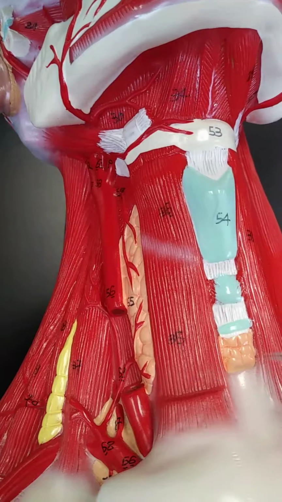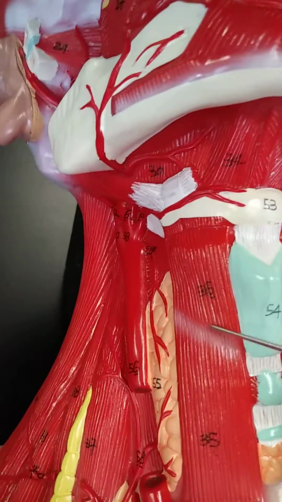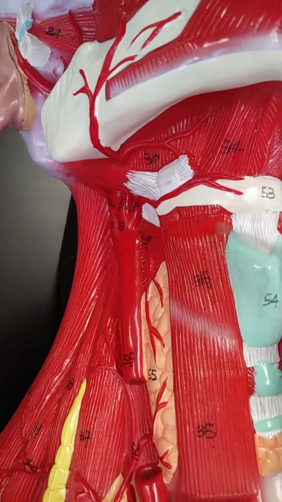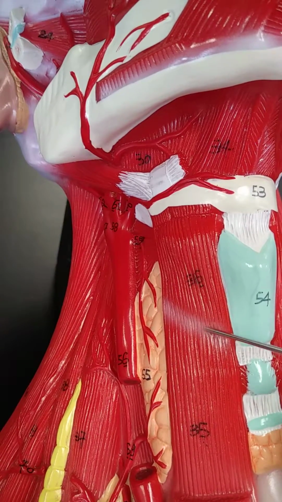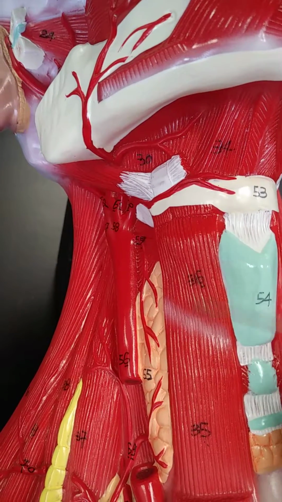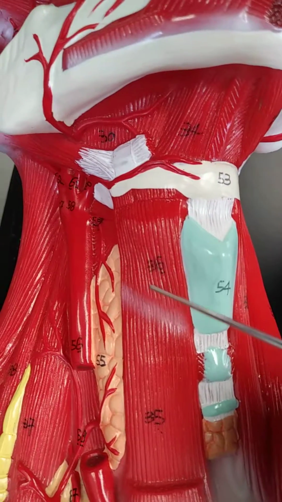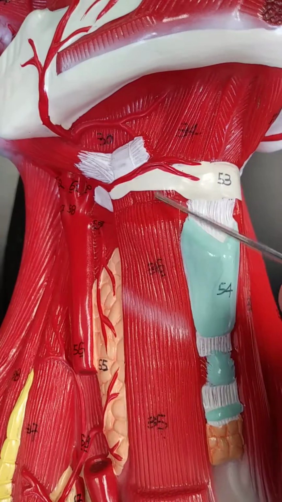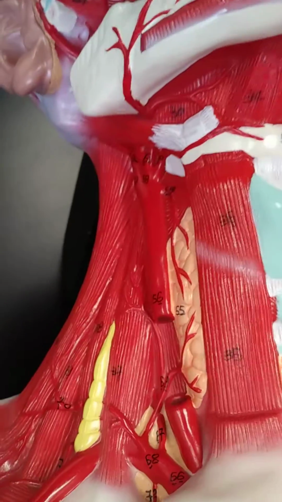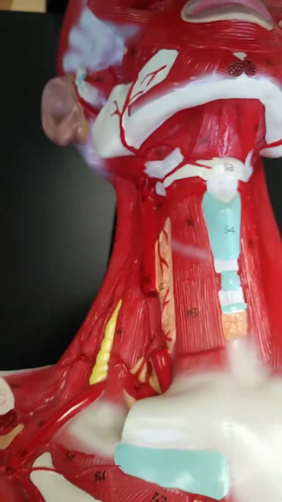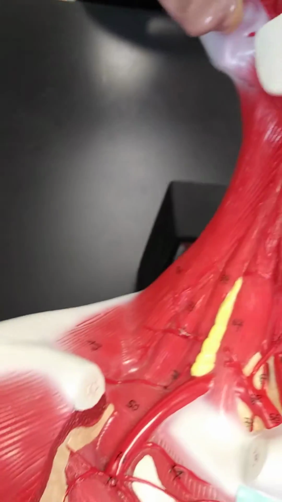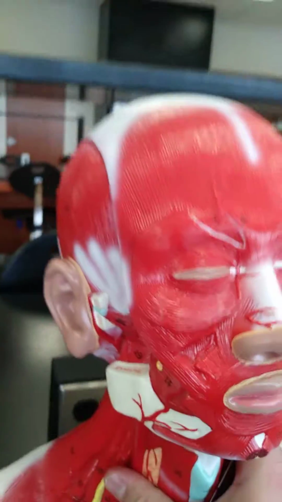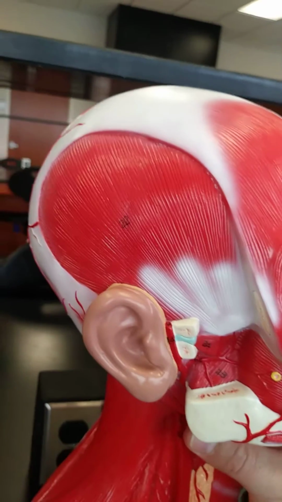Sternothyroid muscle. And another muscle that's coming out from the thyroid region into the hyoid bone, we would call the thyrohyoid muscle. Okay, so this is the thyrohyoid muscle. All right, so if you look, let's bring this back here. Okay, so let's go up and actually twist this around.